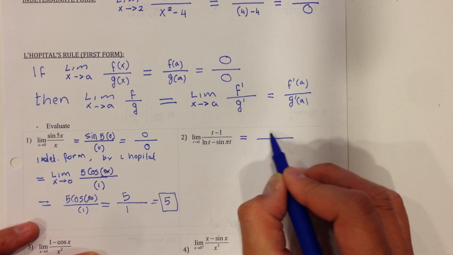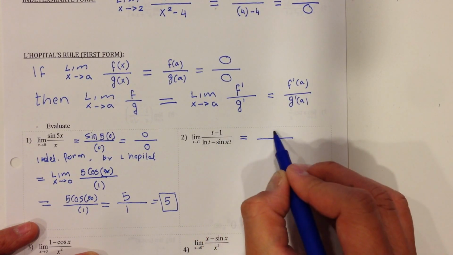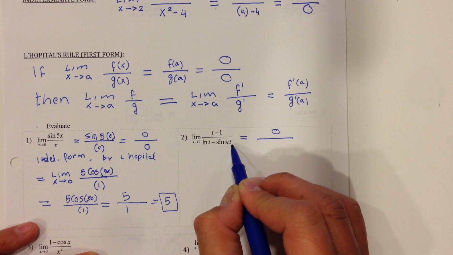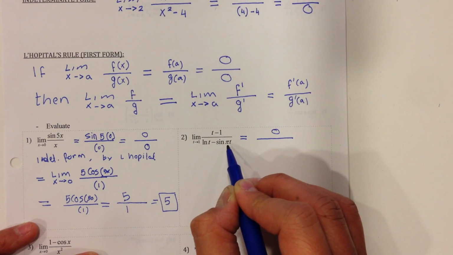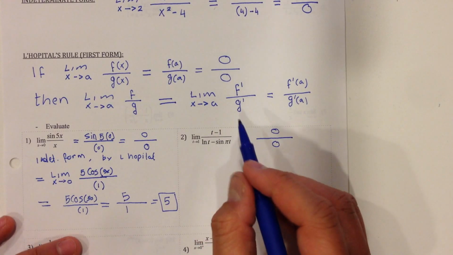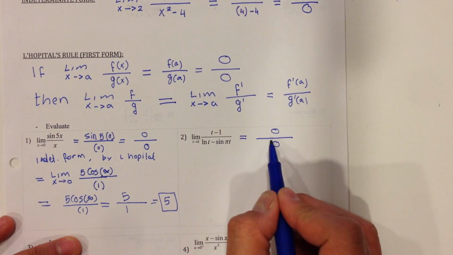If I plug 1 in there, I'm going to get 1 minus 1, which is 0. If I plug 1 in here, I'm going to get ln of 1, which is 0, minus, if I plug 1 in here, sine of pi, and sine of pi is 0. So guess what? This falls into indeterminate form.